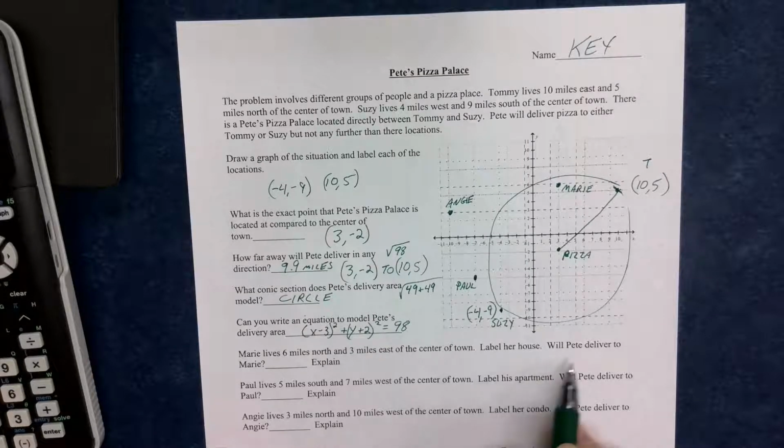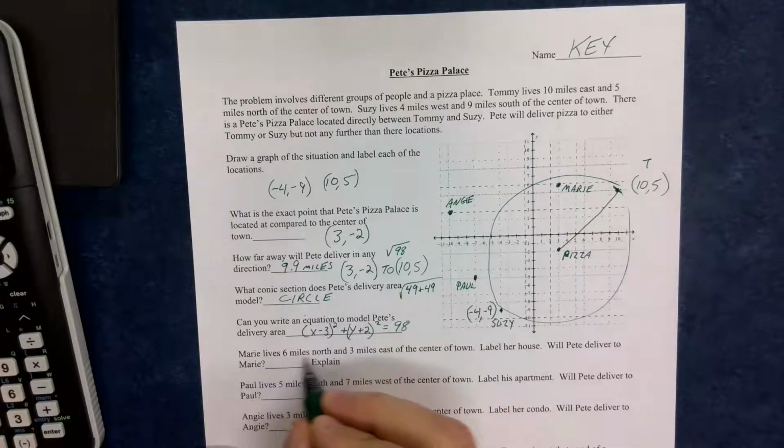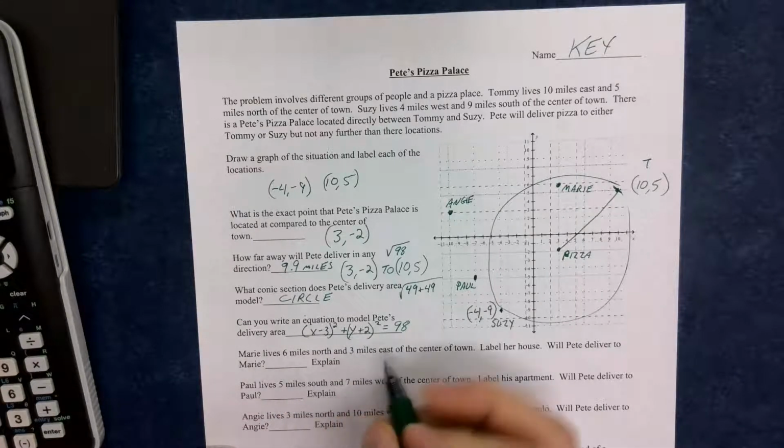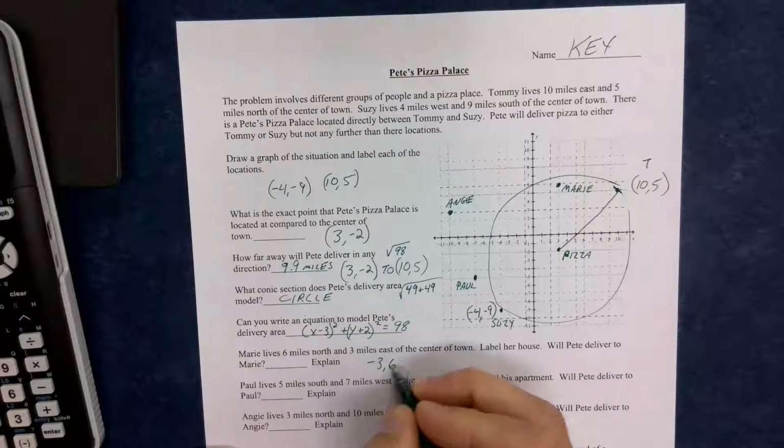And it says, will Pete deliver to Marie? Will Pete deliver to Paul? Will Pete deliver to Angie? Well, what we said in class is let's go ahead and put those points in. So 6 miles north and 3 miles east, that's a (-3, 6).